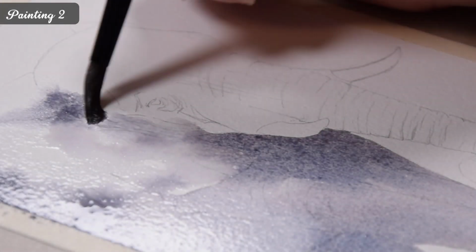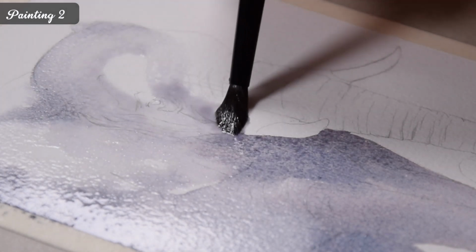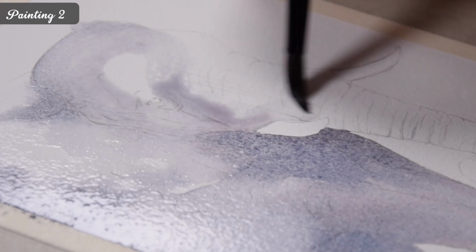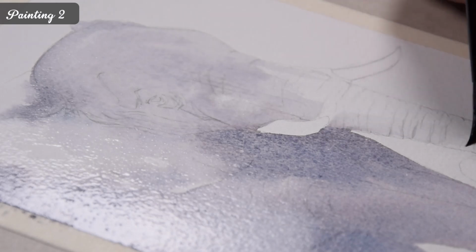As we head back over to painting 2, we pick up right where we left off, continuing with a large wash from the ear over to the forehead and face. We place what ends up being a pretty uniform, flat wash throughout.